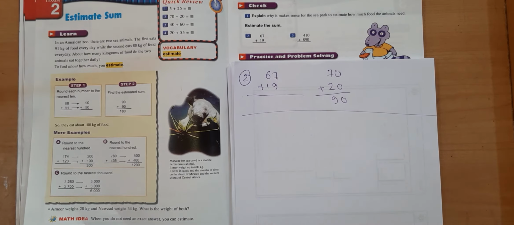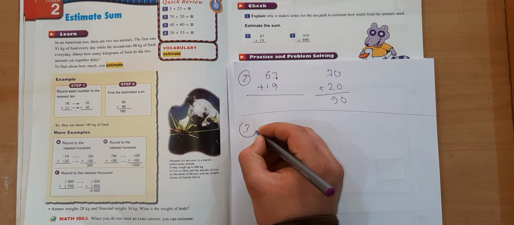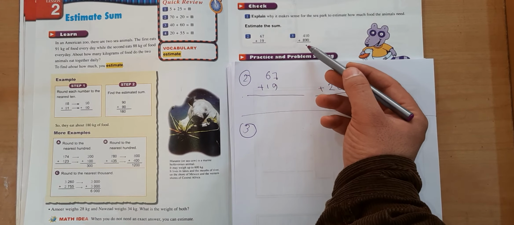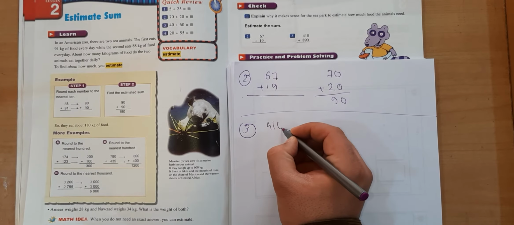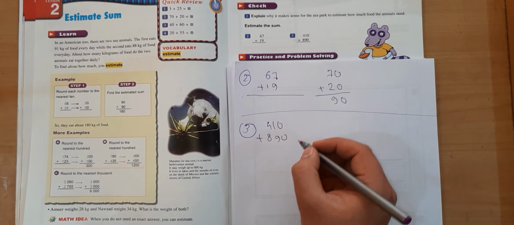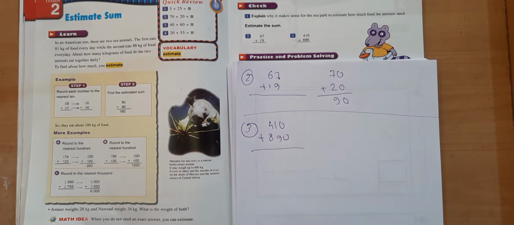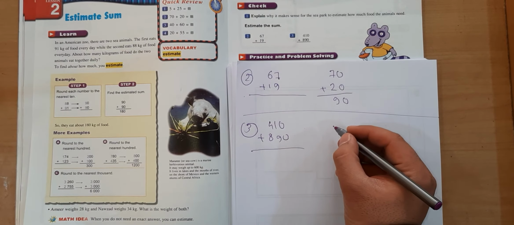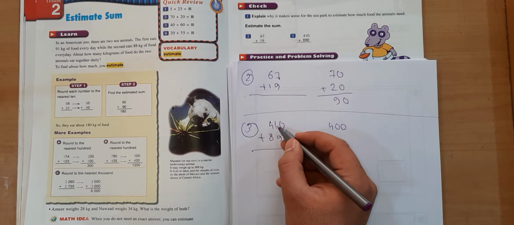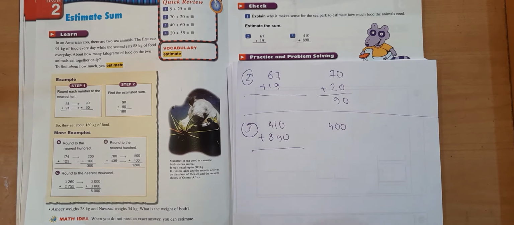Very good. Number 3. 410 plus 890. If we want to estimate this, first of all, we're going to round each number to the nearest 100. Okay, 410, if you round this number to the nearest 100, it becomes 400, because in the 10s spot we have the number 1, it's less than 5.